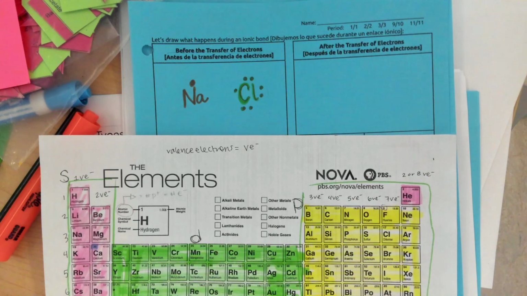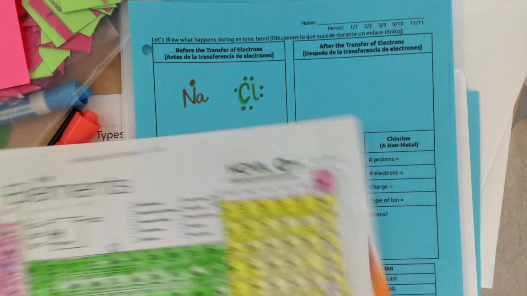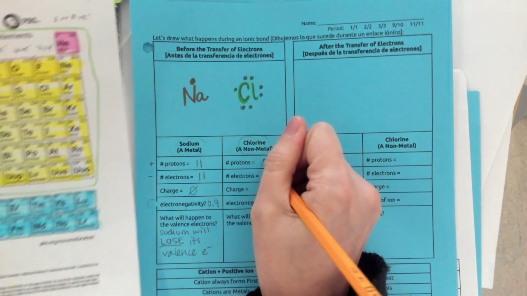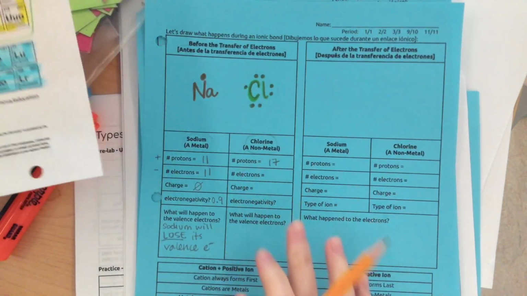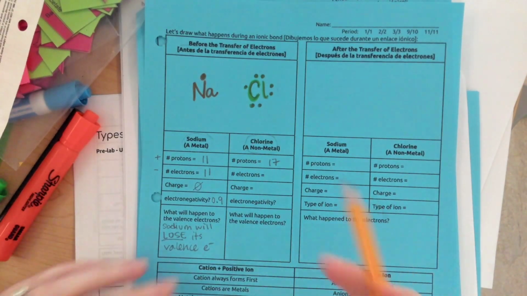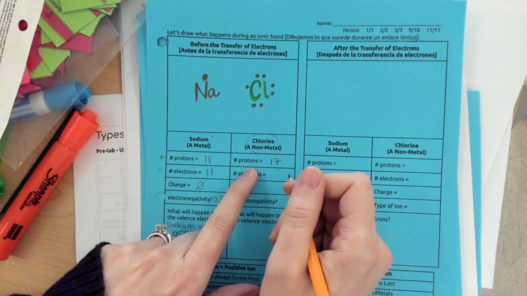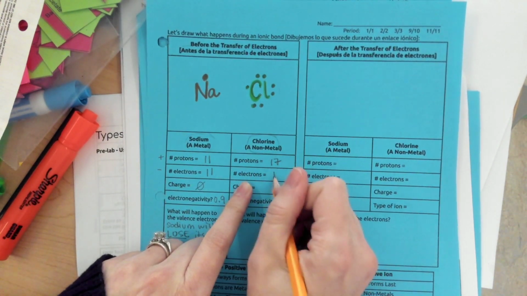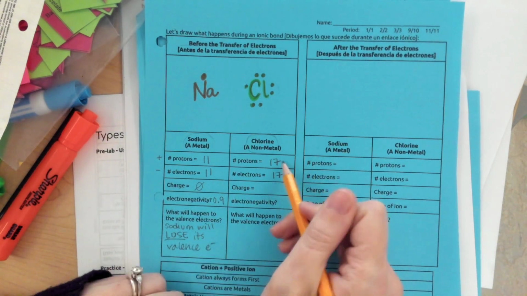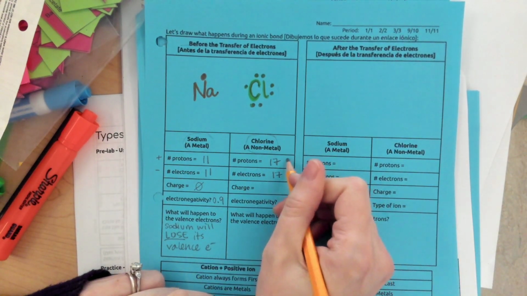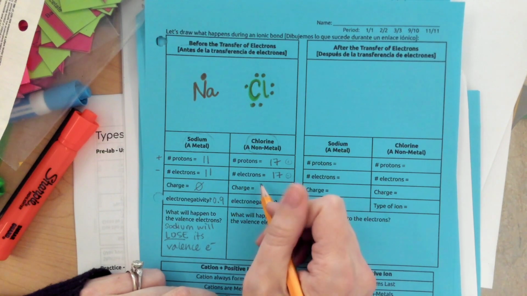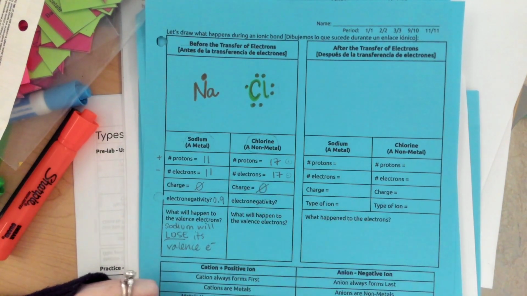All right, so chlorine here, if you look at the periodic table, has 17 protons. Remember, protons positive, electrons negative. And because it's an atom, if we have 17 protons, that also means that we have 17 electrons. Because we have equal numbers of positive and negative charges, the net charge of this substance is 0.